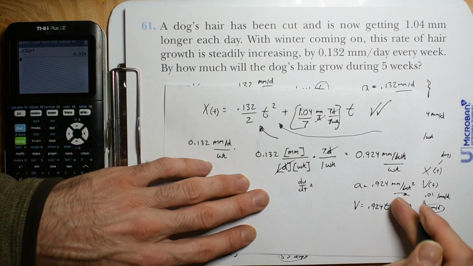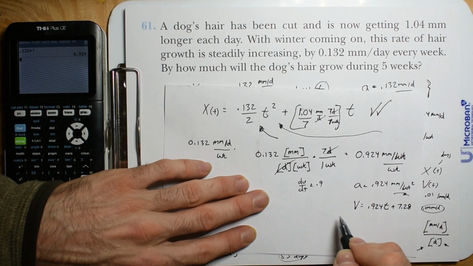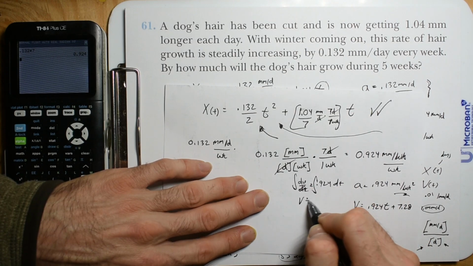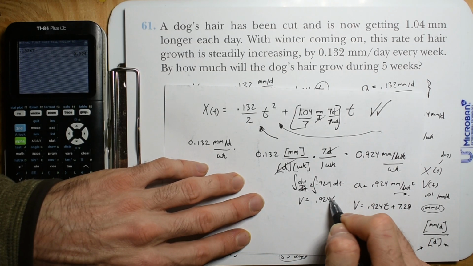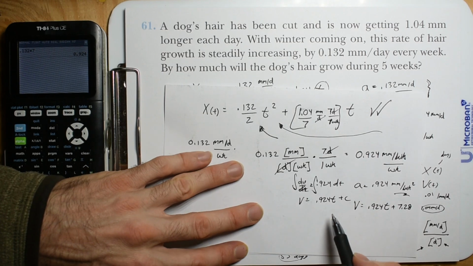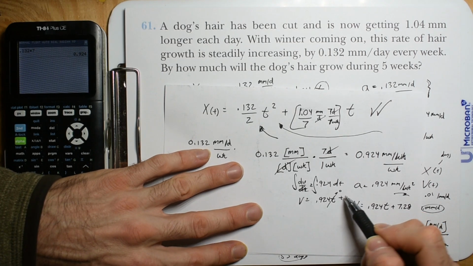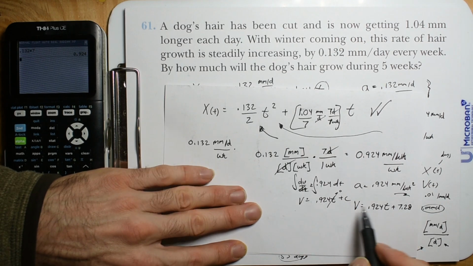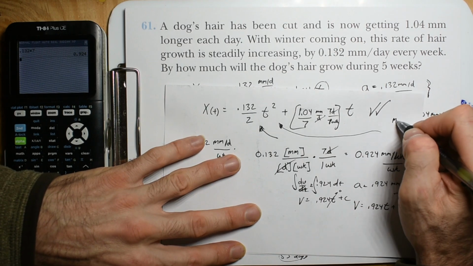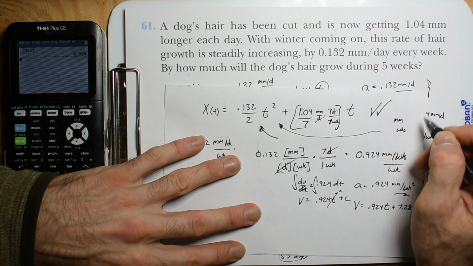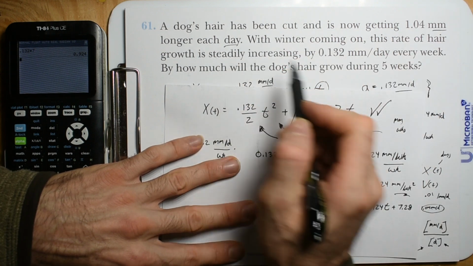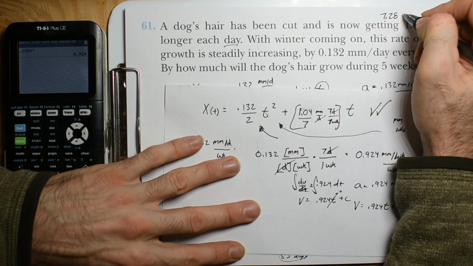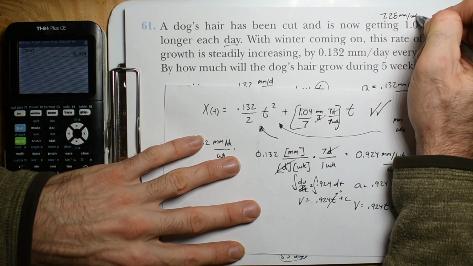dv/dt is equal to this. We're going to have 0.924, separate variables, integrate. We're going to get velocity is 0.924 t plus a constant. And so what we're going to say is at time 0, our velocity is, but like I said, everything has to be in units of millimeters and weeks. And so this is millimeters per day, so we need to change this value to 7.28 millimeters per week.